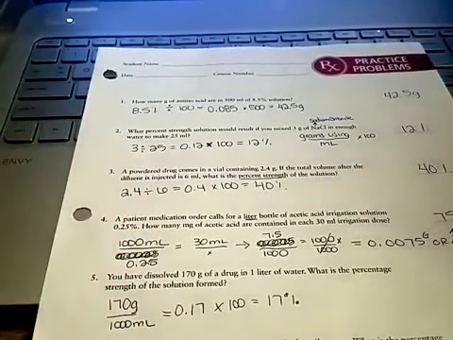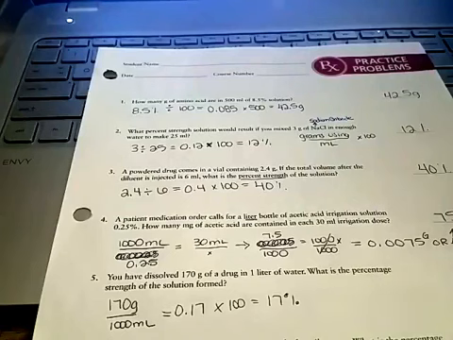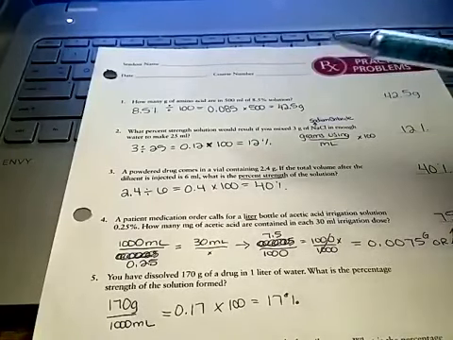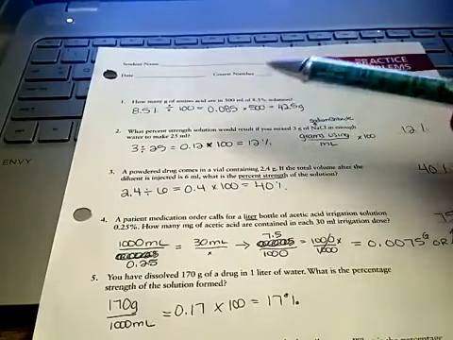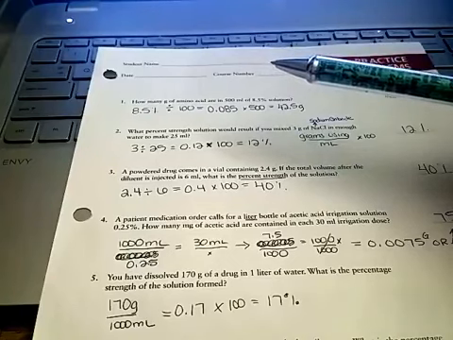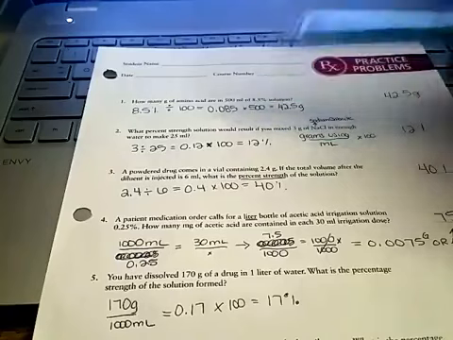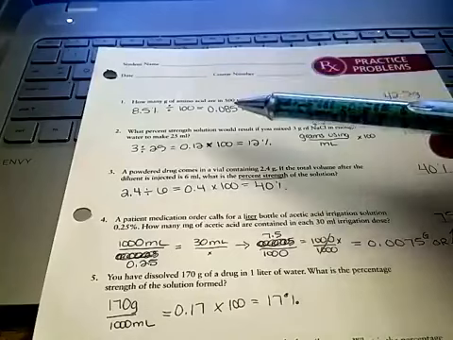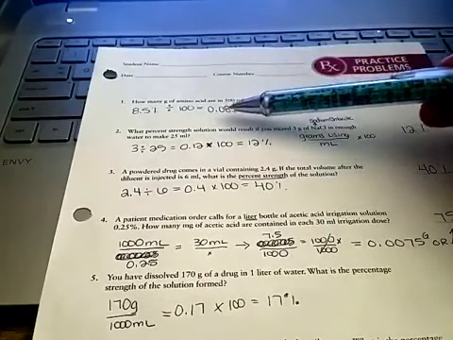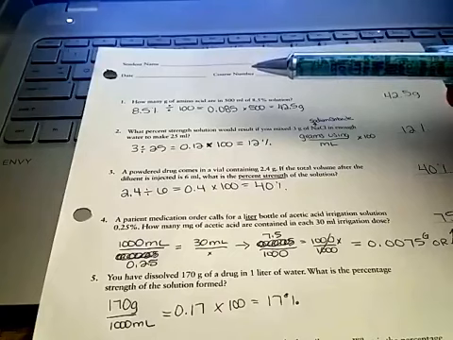Okay, so number 1 states, how many grams of amino acid are in 500 ml of 8.5% solution. Because percentages are grams per 100 ml, 8.5 divided by 100, which equals 0.085, is the amount of grams you would find in 1 ml.